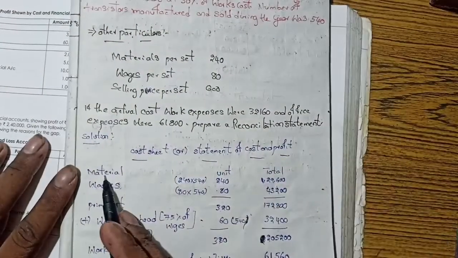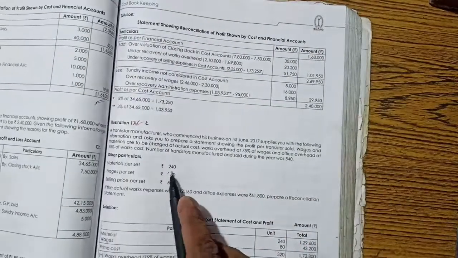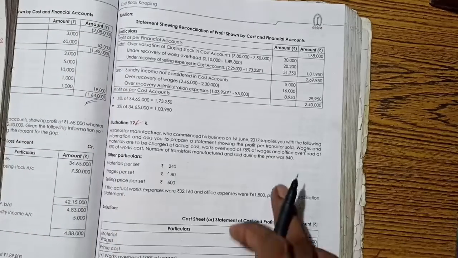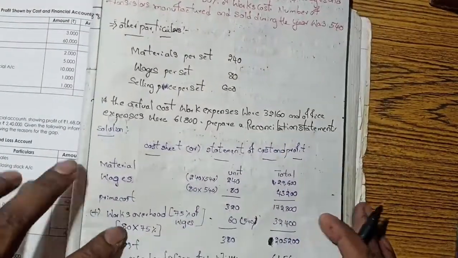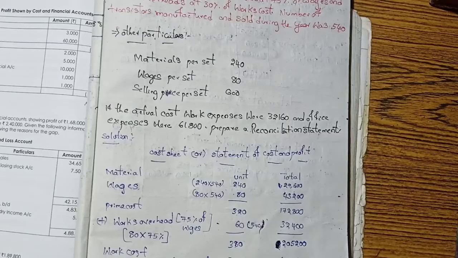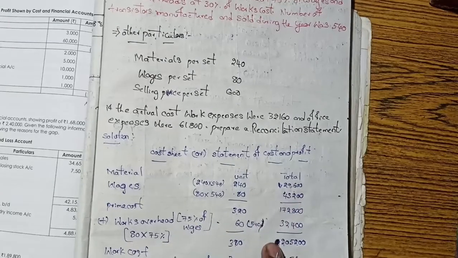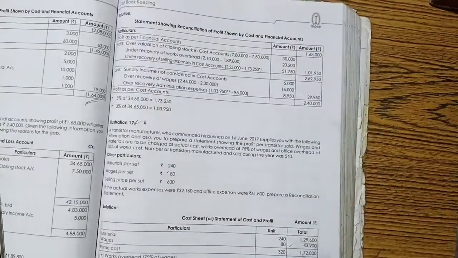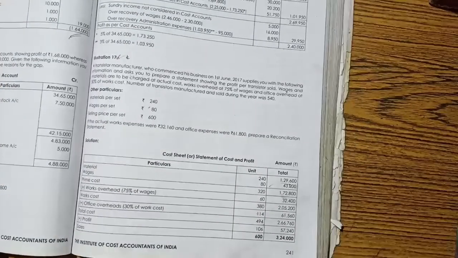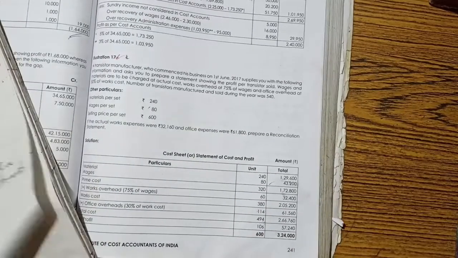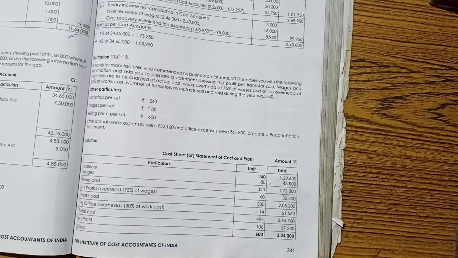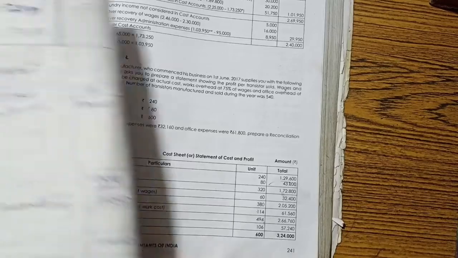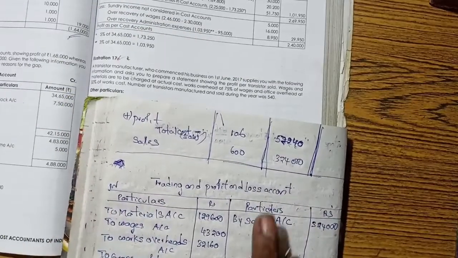So see here materials, 240 into 540, we see 1,29,600. Same for wages, 8 into 540. And then we see here 75%. So wages. So like this total cost 600 is given. So profit equals sales 32,000.